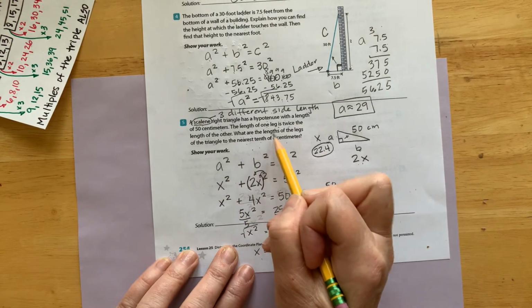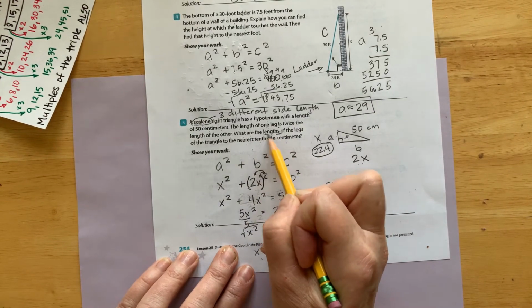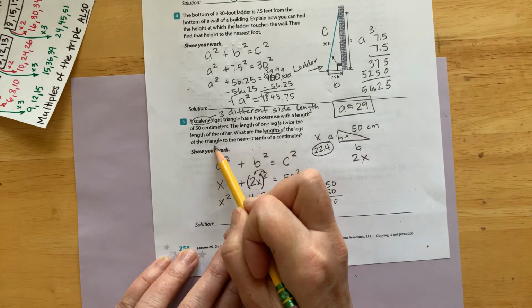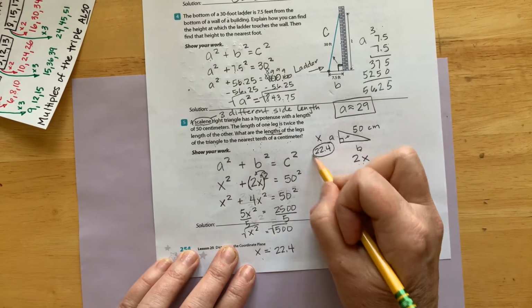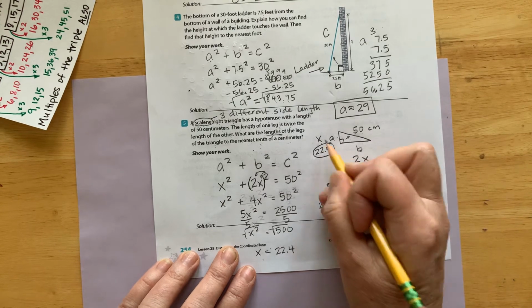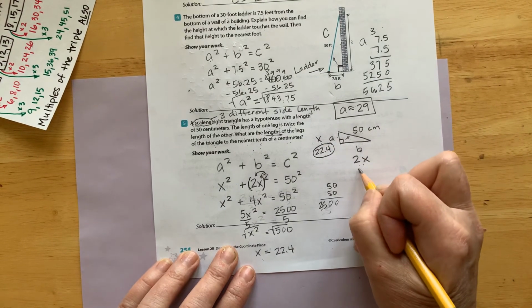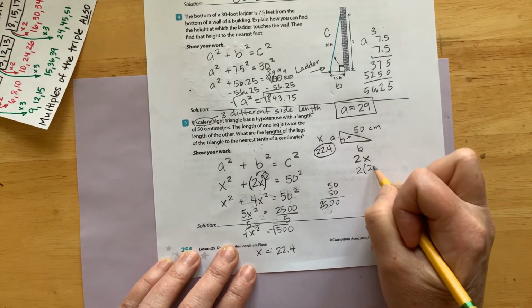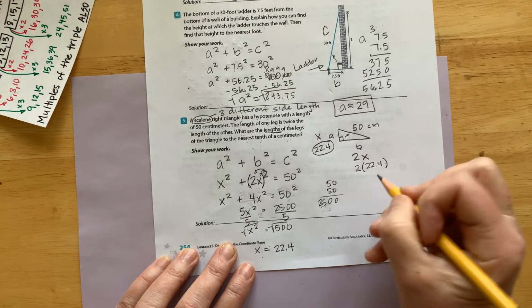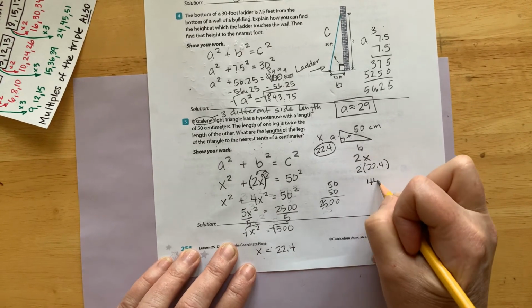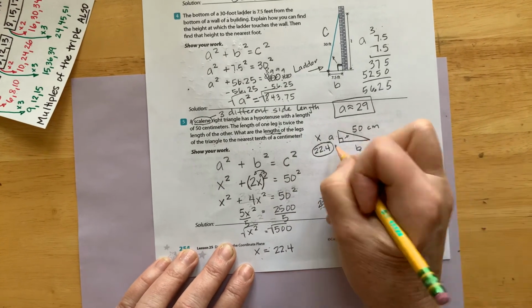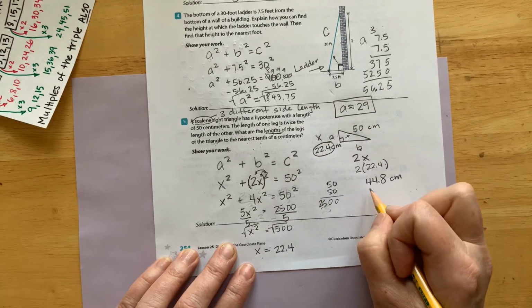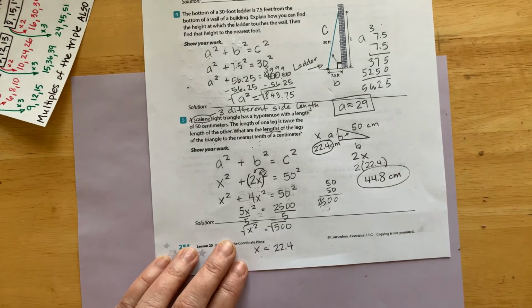Now, let's go back and look at the question they were asking us. What are the lengths, notice plural, what are the lengths of the legs of the triangle to the nearest tenth of a centimeter? So notice if this is 22.4 and this is x, what is 2x? 2 times 22.4. So we end up getting 44.8. And remember, it is centimeters, no naked numbers. I needed to do that there too. And those are our answers.